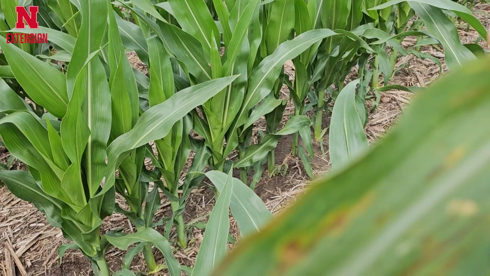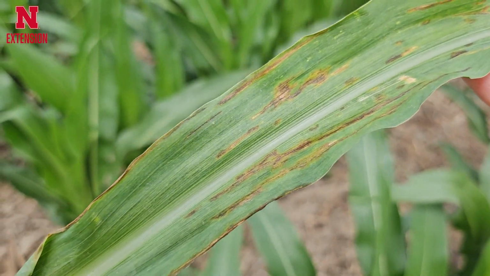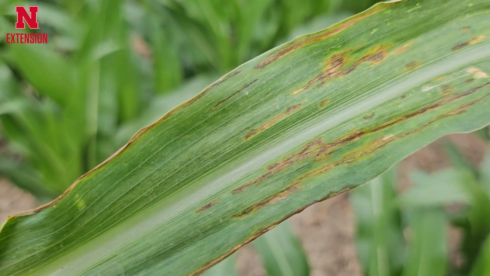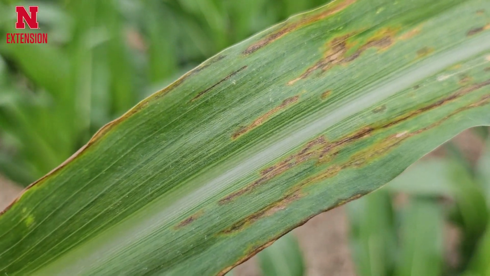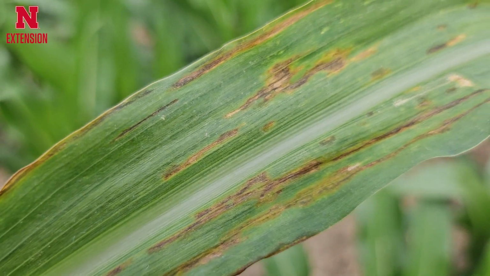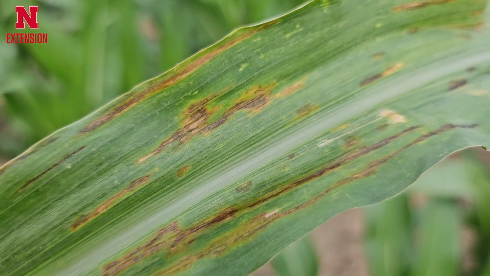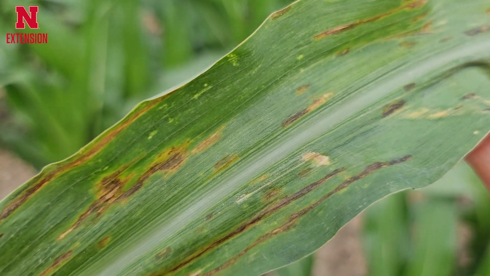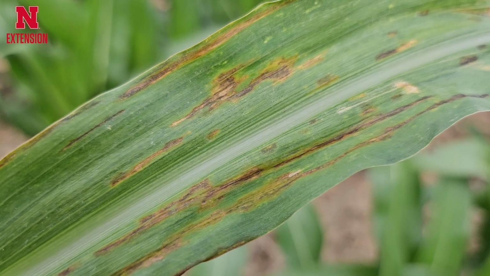the leaf veins. But, as is typical with many or most bacterial diseases, if you look very closely, you'll notice the lesions themselves are wavy along the edges. They're not the perfect rectangles that you usually see with gray leaf spot. So look very closely at those lesions to try to tell them apart.